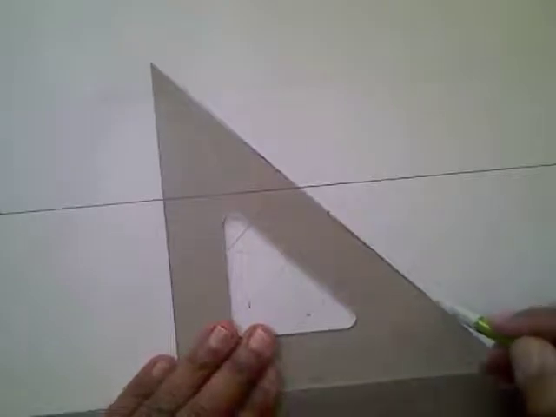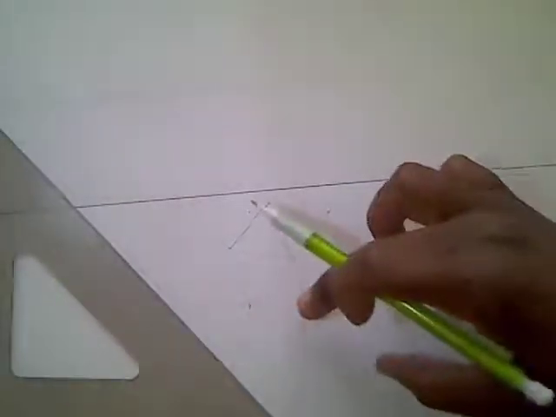Take note, I am still drawing it faintly because this view is going to be cut. There are sections that we won't see. Still faint, and then I would like to project that for my front view.